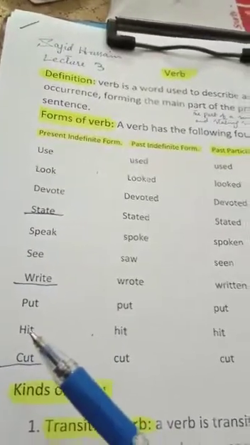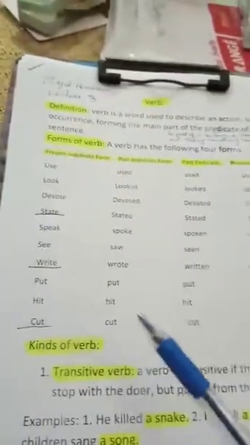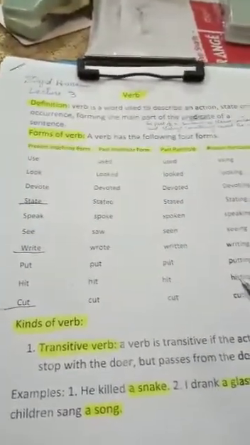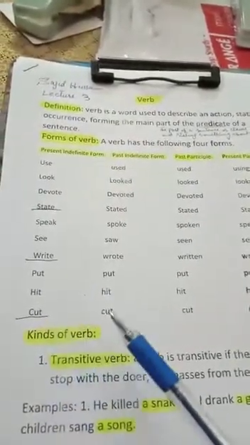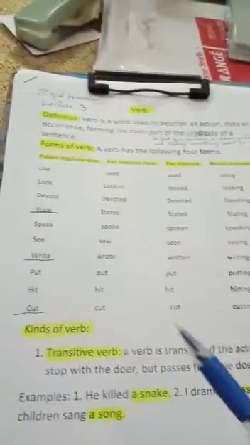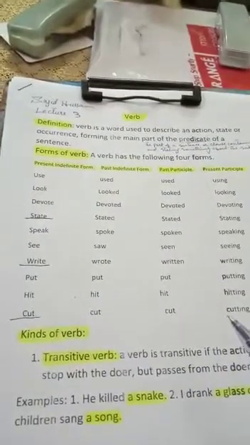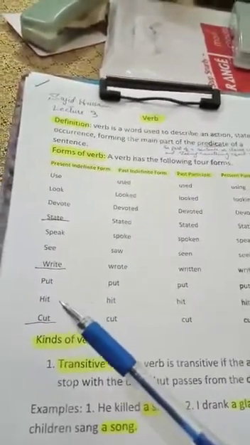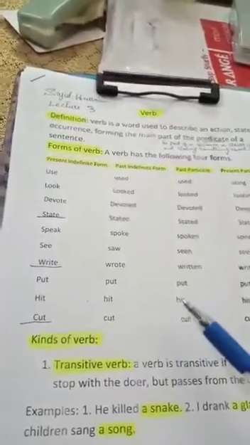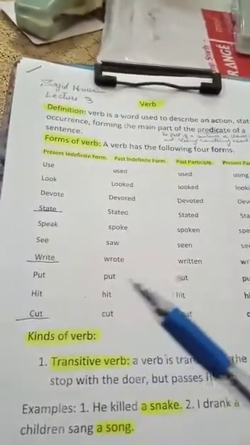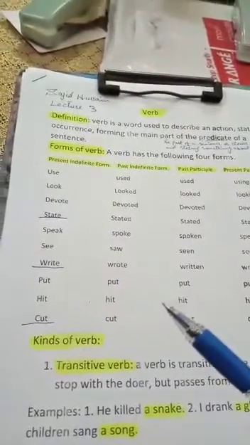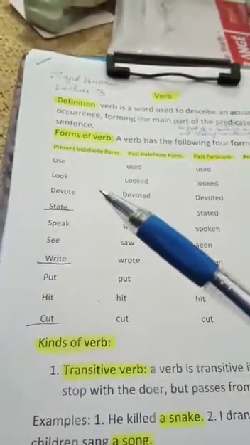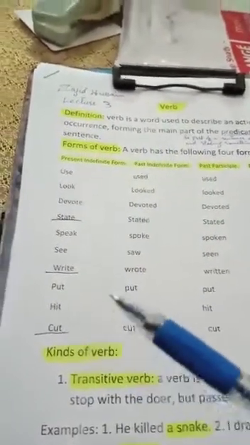The next verb is also a similar example. Hit, hit, hit. These three forms are the same, and hitting is its present participle form. Cut, cut, cut. These three forms are the same, and cutting is its present participle form. So there are some verbs in the English language which have the same first three forms. Their present indefinite, past indefinite, and past participle forms are the same. These are some basic ways or patterns to develop the different forms of verbs in the English language.